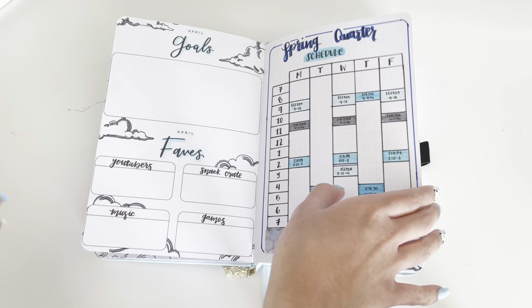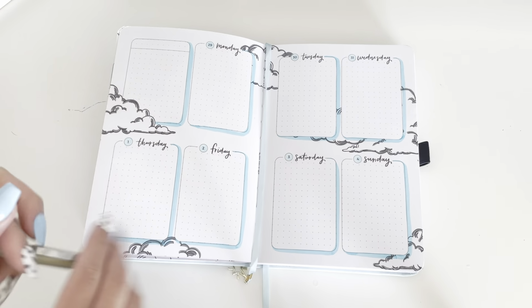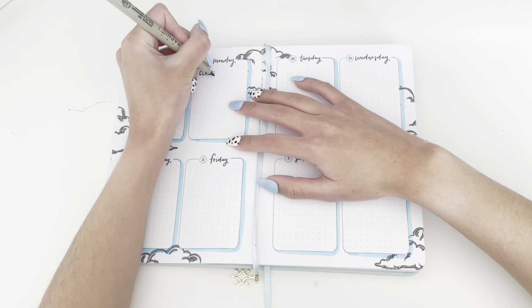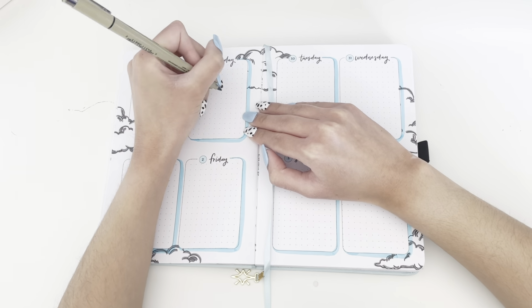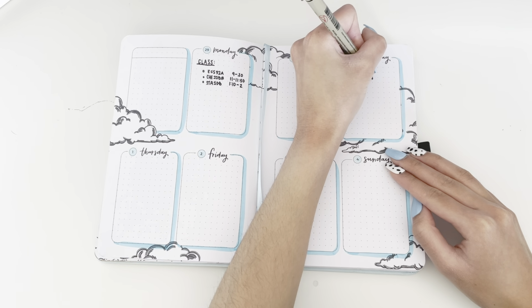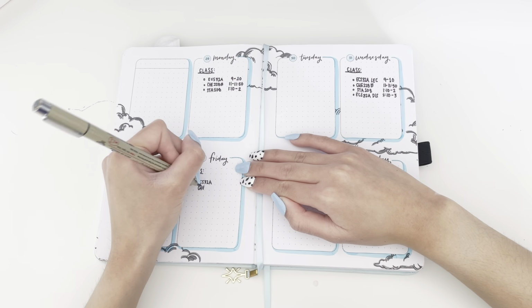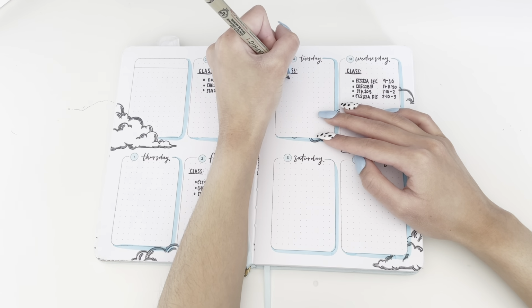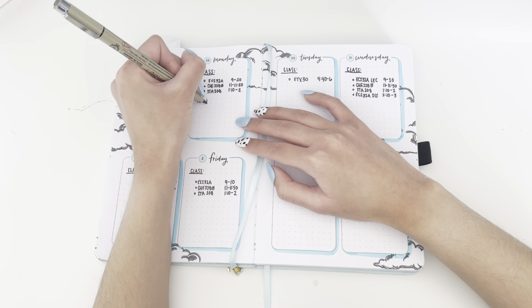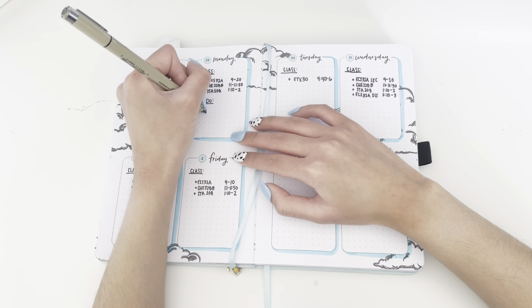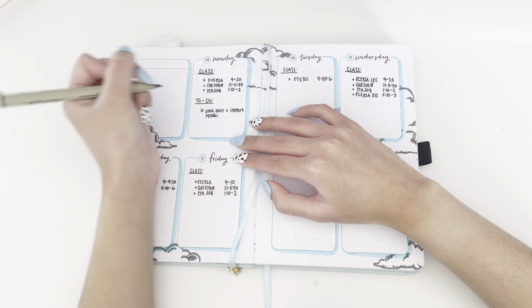Now that we're done with the quarter overview, here's where I'll be showing you an example of how I fill in my weekly spreads. I usually start off with writing down the classes and times they're at first, and then at the bottom of that, I tend to write out what I want to accomplish before the day ends. I find this helpful if you fill it out for the entire week at once, rather than just one day at a time daily, so you can really plan out your days and stay the most motivated.